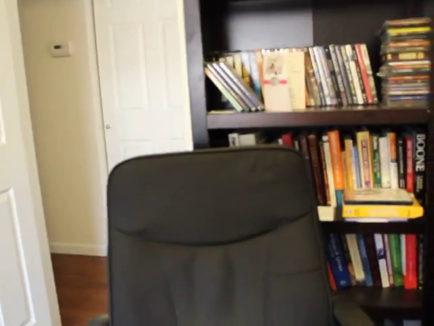Sorry, I don't have the fancy technology to edit it, so we'll just swing this over real quick. And we'll see if we can zoom in here. Focus would be good.